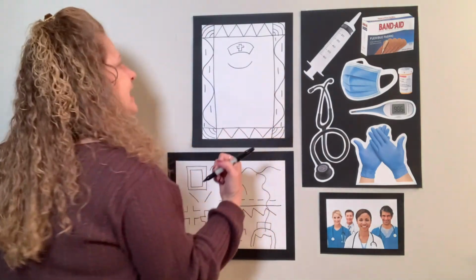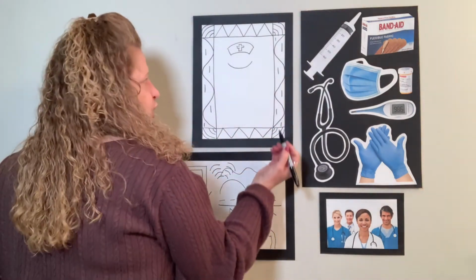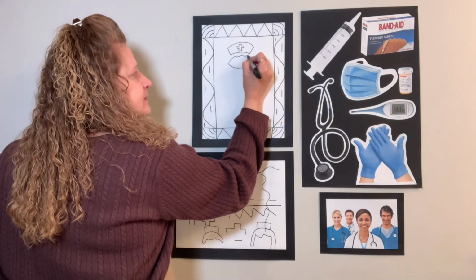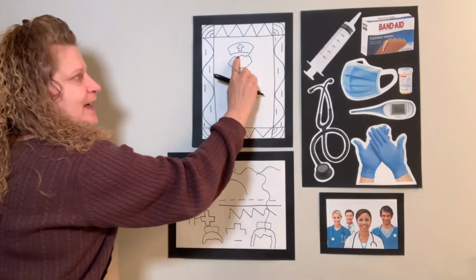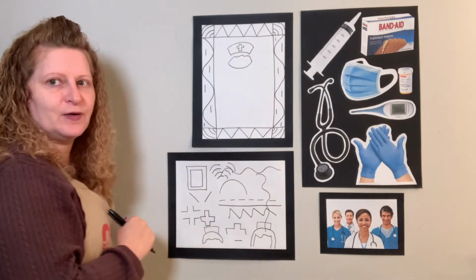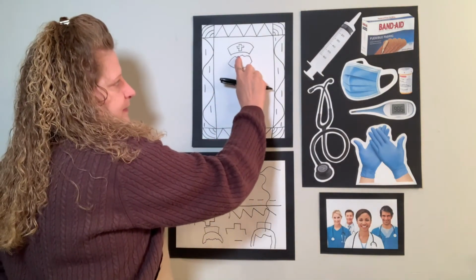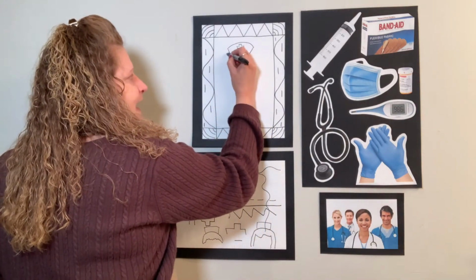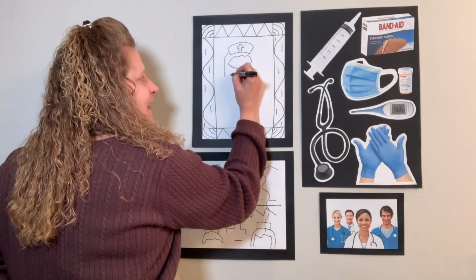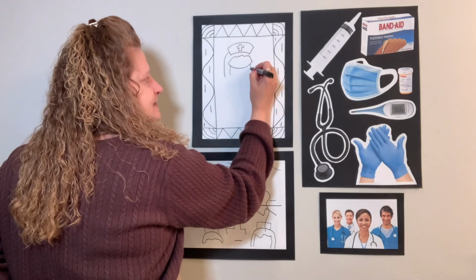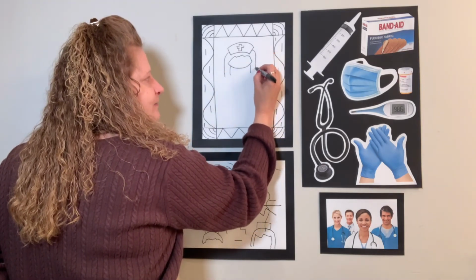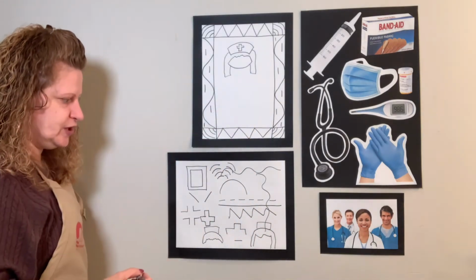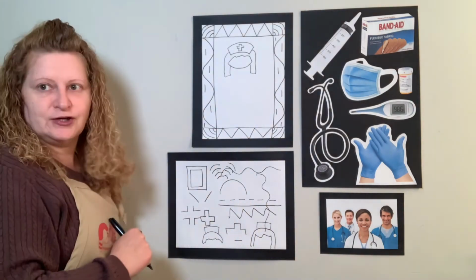I think that I kind of want to make probably longer hair. So I'm going to make the hair, and I'm connecting it together. That's the bangs. So we're going to draw that part first. So make your wavy line and then connect it together. Now for the hair, we're going to come off to the side just like this. And my nurse is going to have longer hair, just like that. If you want shorter hair, then go ahead and make your shorter hair.